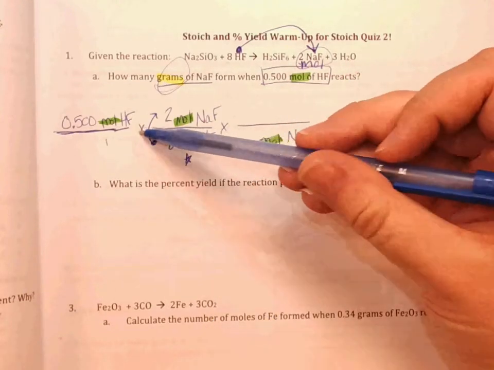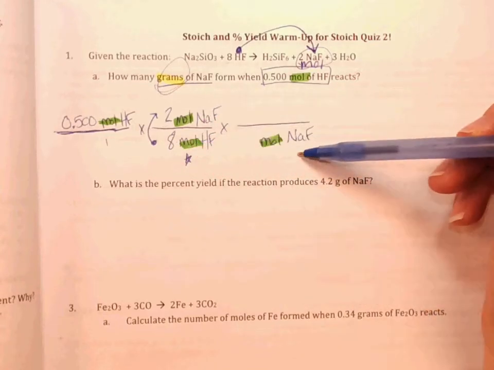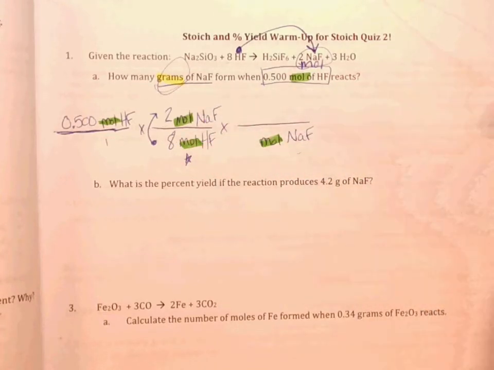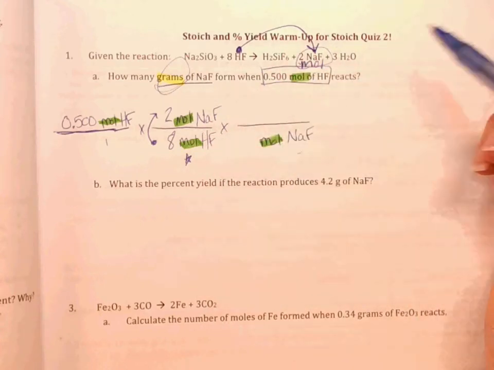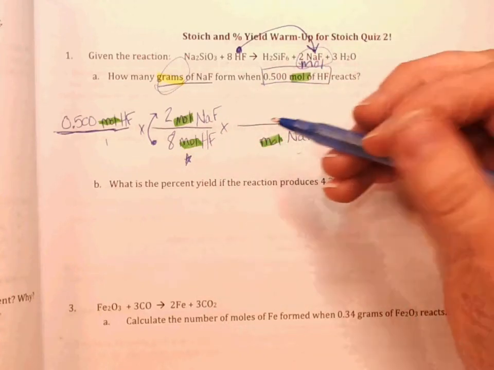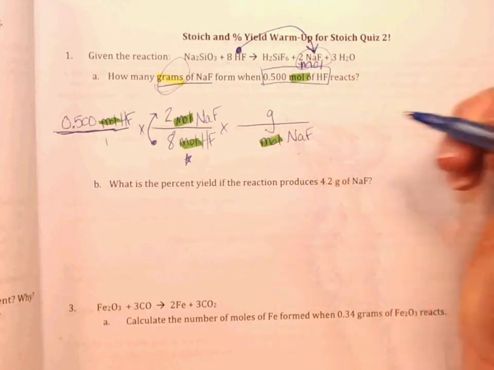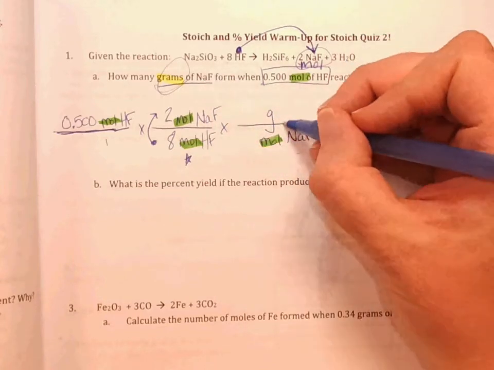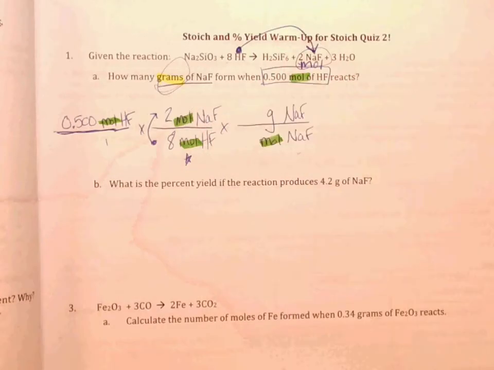And now I've used moles of HF twice. I've used moles of NaF twice. I can't use any more moles anymore. That's all the moles we get. So on top, we're going to have to switch to something else. And the only thing left in this problem is grams of NaF, which is what they are asking me to find.